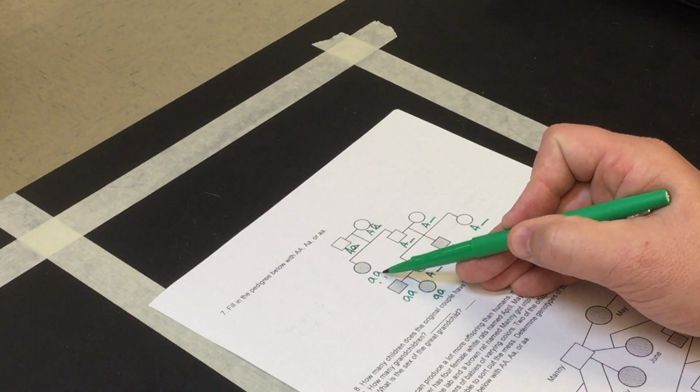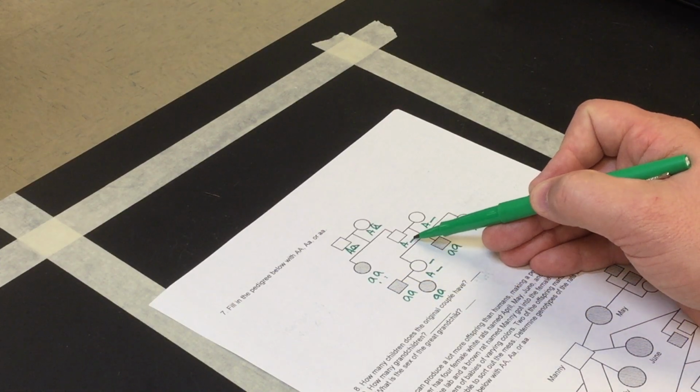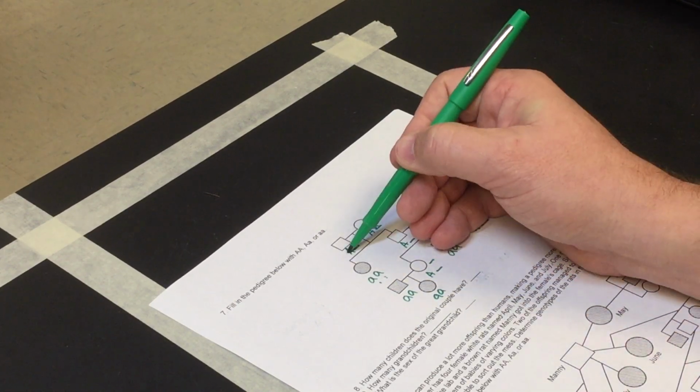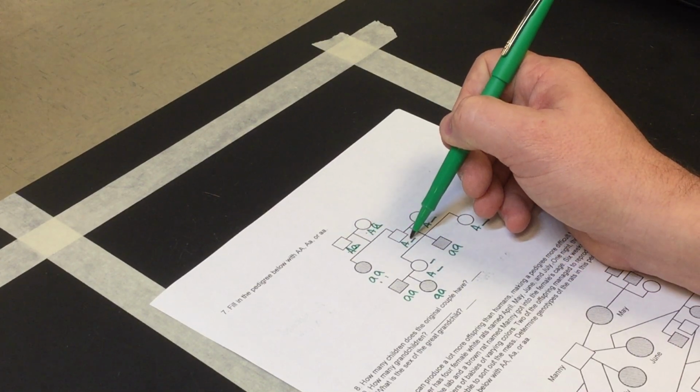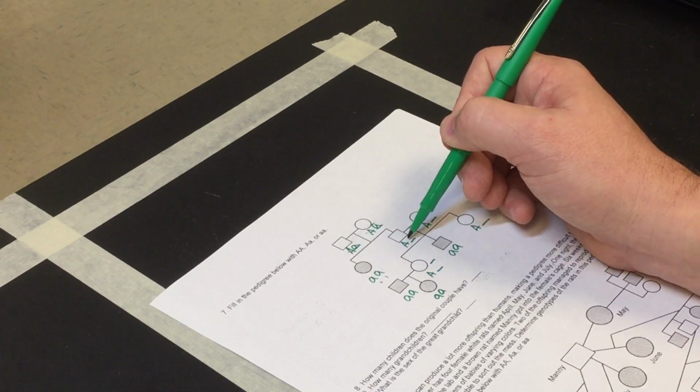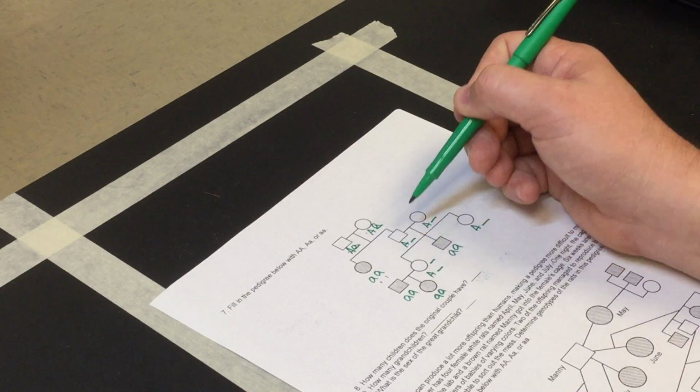So big A, little a, big A, little a. Well, it doesn't really matter; one of the parents gave them the capital A. So this one is still up in the air because it could be either or, so we're not really sure. So we move over to this one.